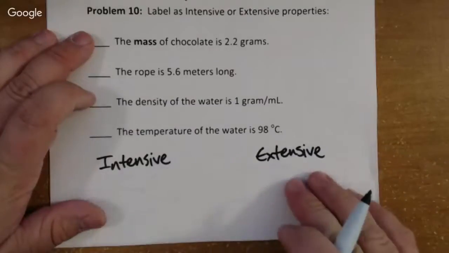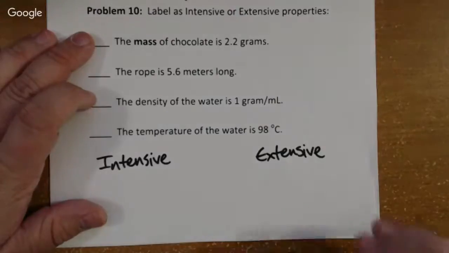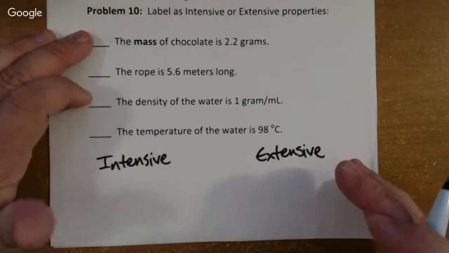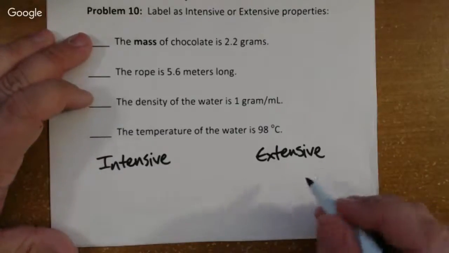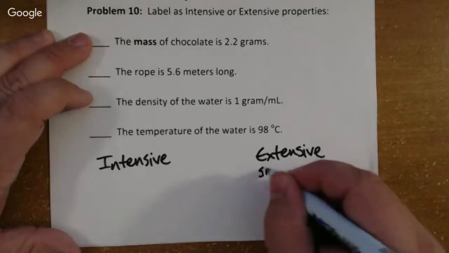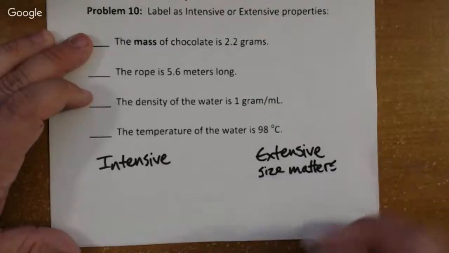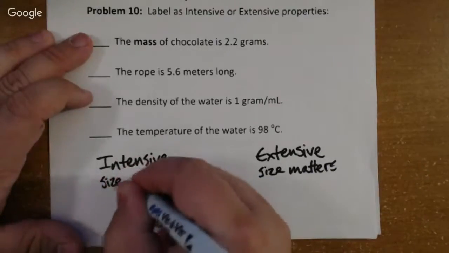The difference between these two is, for one of these two types of properties, the size of the sample matters. For the other type of property, the size of the sample doesn't matter. So we're going to break it down that way. For an extensive property, size matters. For an intensive property, the size of the sample doesn't matter.